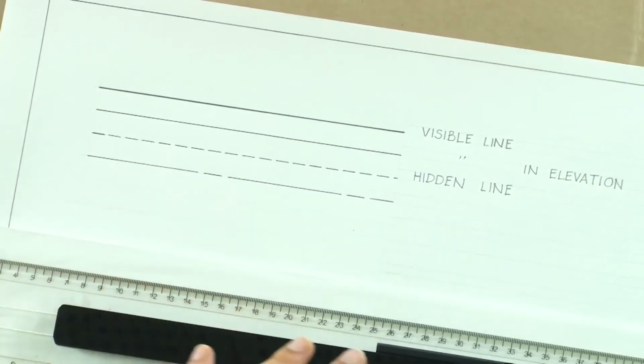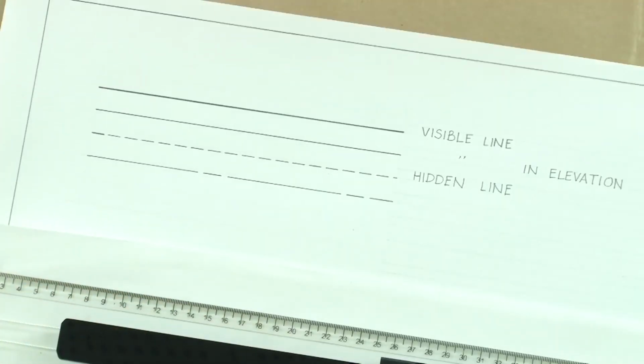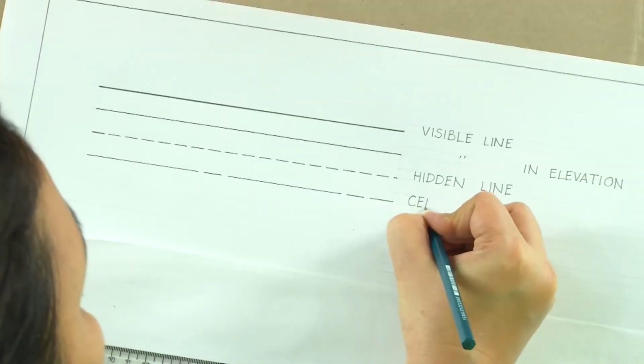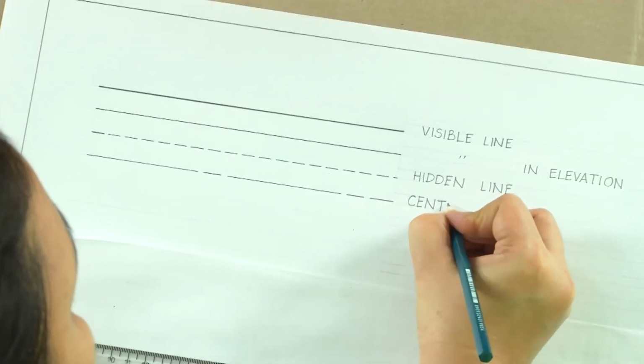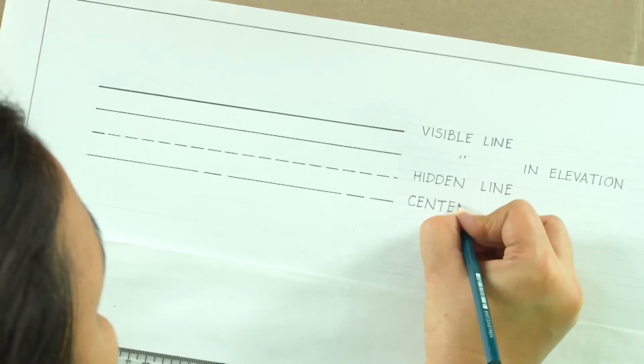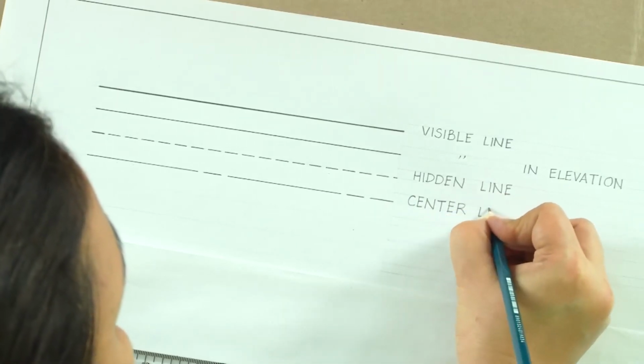I will show you a completed drawing, where we will also see where the center line is and how it is used. But this center line is used to represent the center of the object in case there is a center. In case there is no center to it, we wouldn't be using it, but this center line is often used for machines because most of the machines are symmetric about a center line. So, this is also a commonly used type of line.